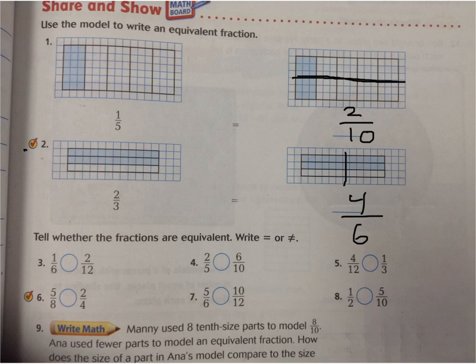We've got 4/12 and 1/3. This is a good one because you have to use division. 4 divided by 4 gets 1. 12 divided by 4 gets you 3, so those are going to be equal. And then you can do the same thing on the bottom 3. I'm going to use the cross multiplying rule to check. If I do 5 times 4, I get 20. 8 times 2 is only 16, so those are not equal.